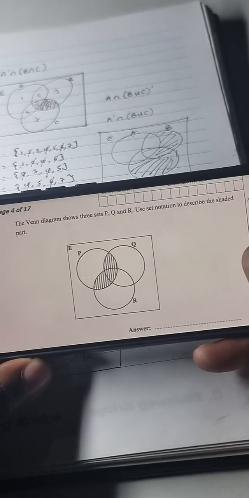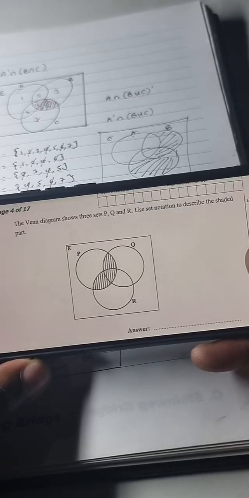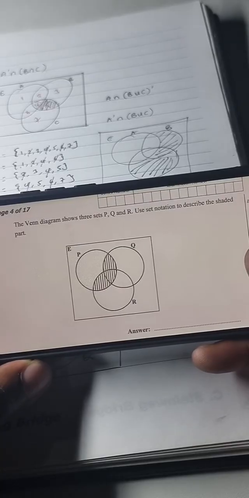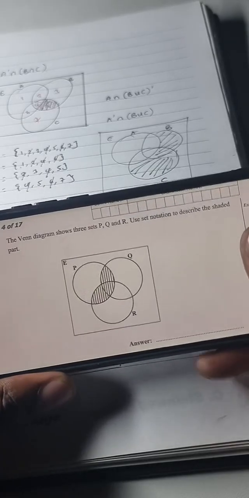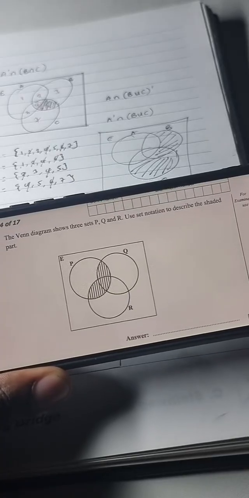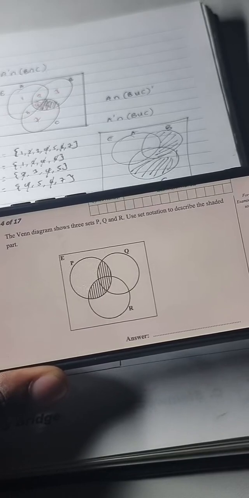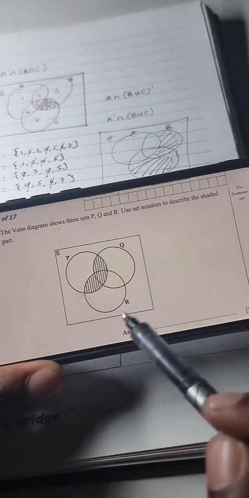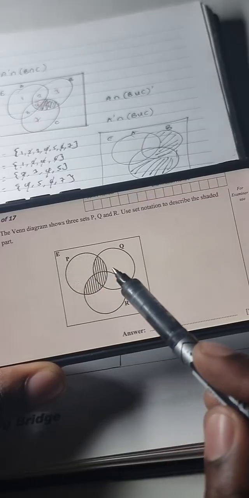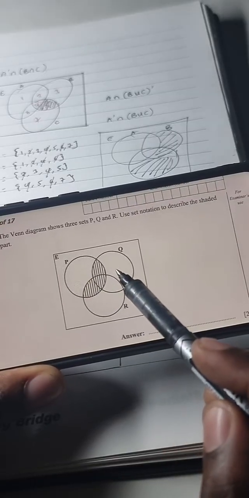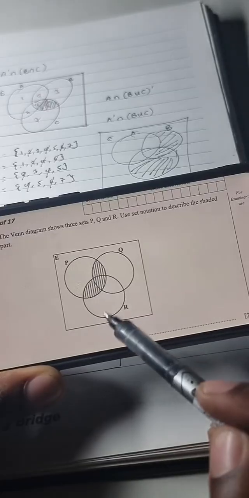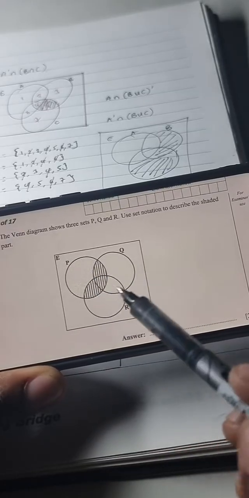The Venn diagram shows three sets, P, Q, and R. Use set notation to describe the shaded part. Have you seen how this one has worked? Please pay attention. There are two sets in one: the intersection of P and R, and the intersection of P and Q.